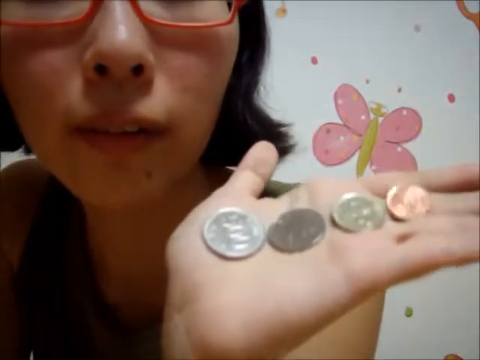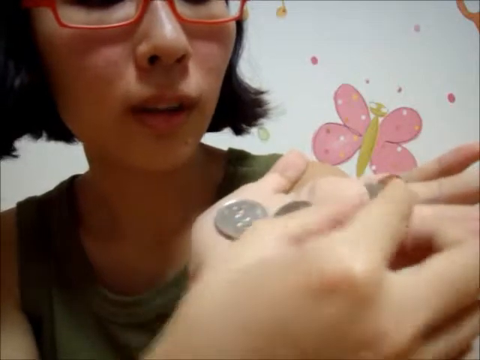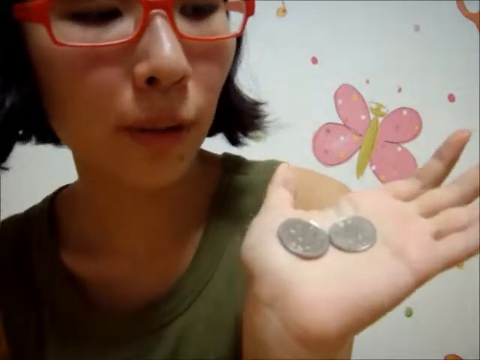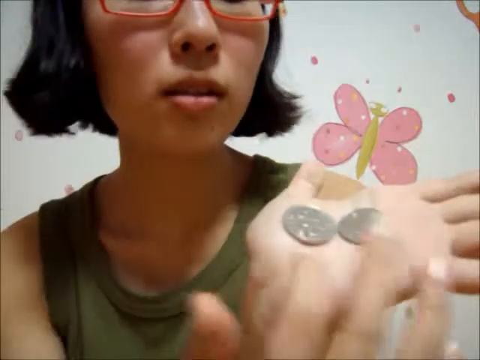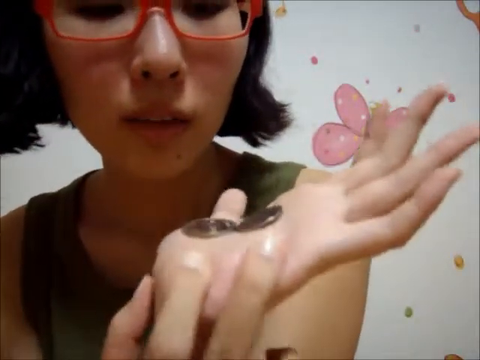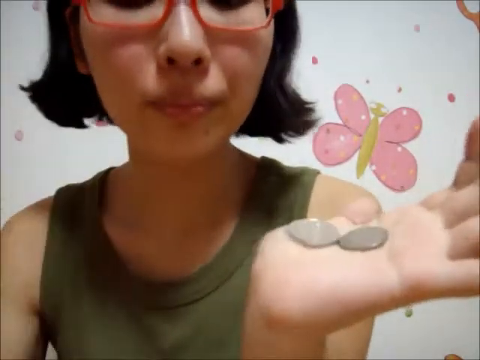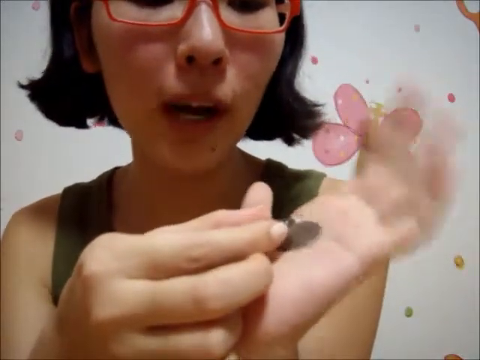You can see they're increasing in size as they increase in value, and these two are rarely used. They have the values on them in really big print, so you wouldn't need to worry about being confused about the value of the coins, unlike in America where they only write stuff like quarter, nickel, dime. I think that's a really bad system. And then the paper money.